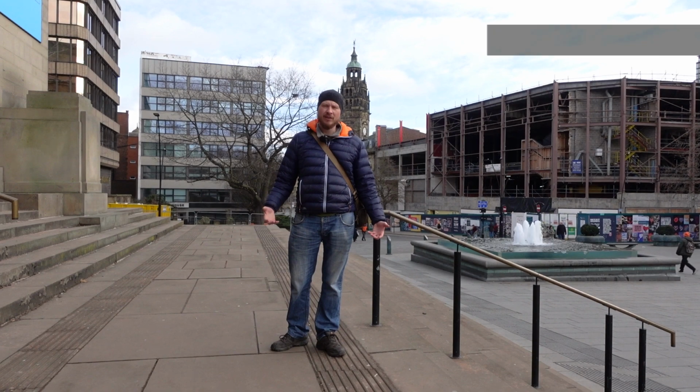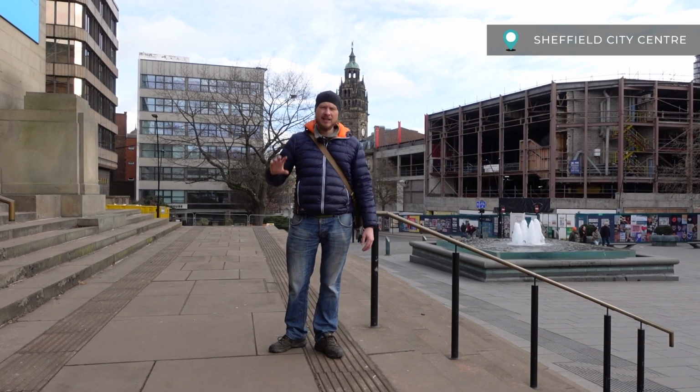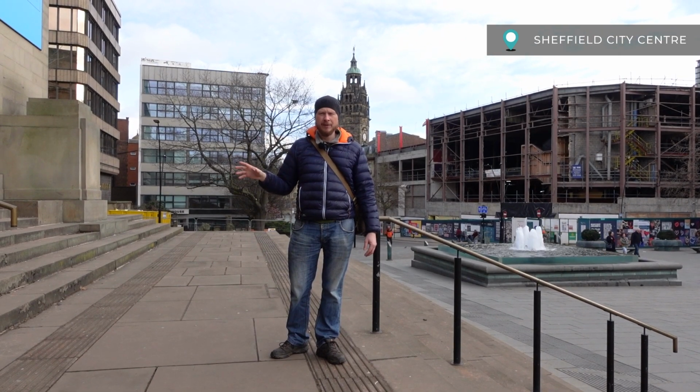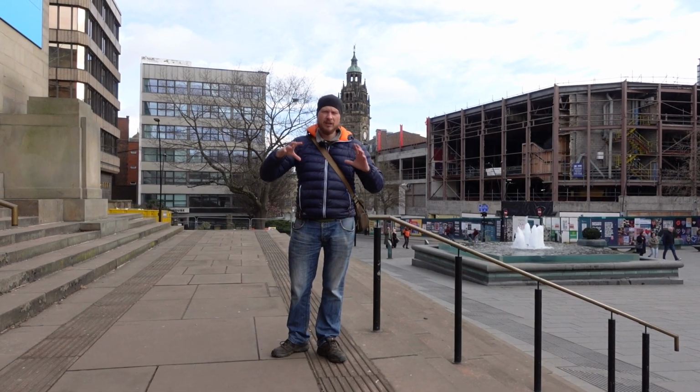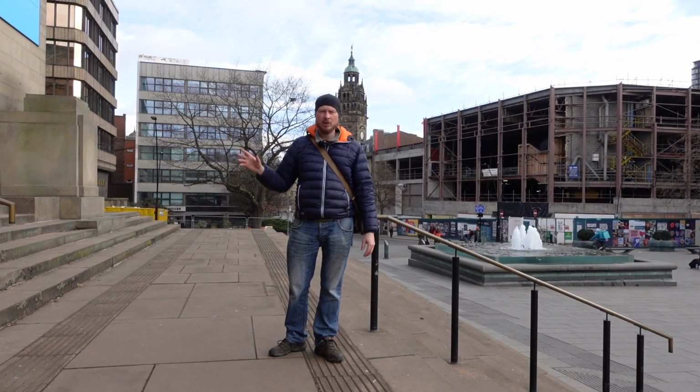So this week I've come out to Sheffield. I'm going to be doing some architectural photography of the buildings here, and later on we're going to get those images on the computer and look at how they are sometimes distorted, particularly by wide-angle lenses, and how we can fix that in post-processing.